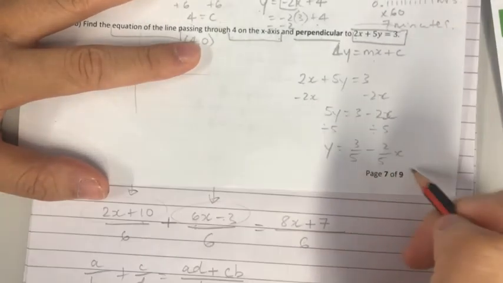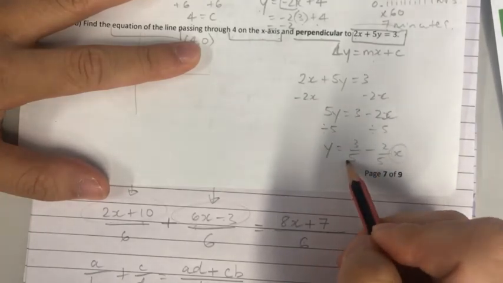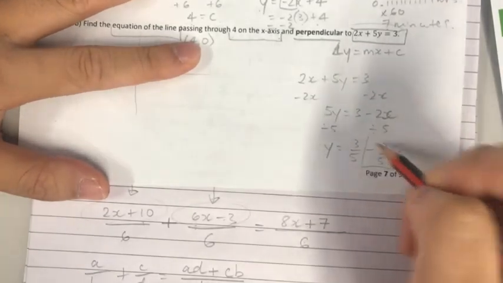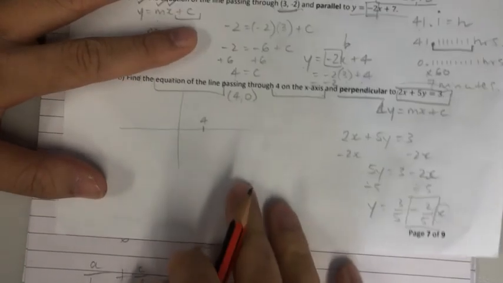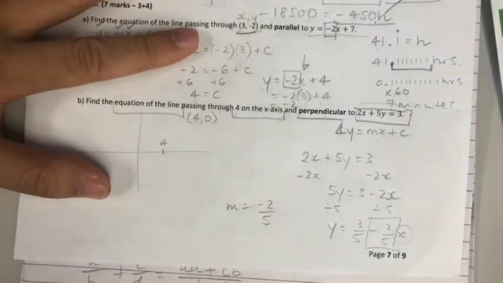The gradient, which is the value in front of the x, which in this case is the second term, is minus 2/5. So my gradient for this line here is minus 2/5.